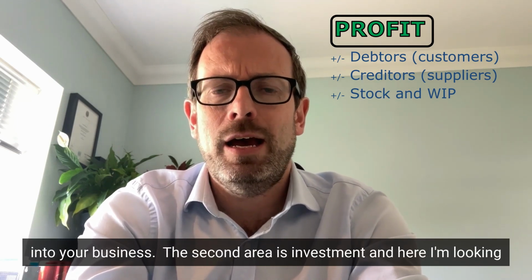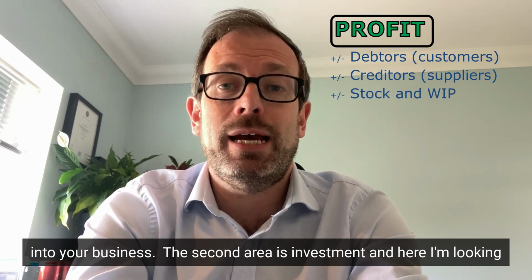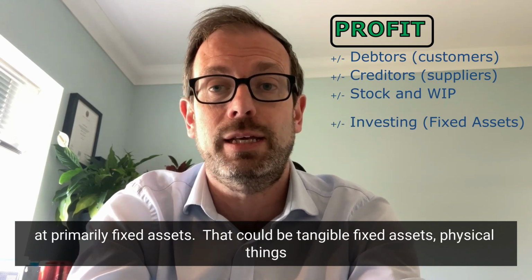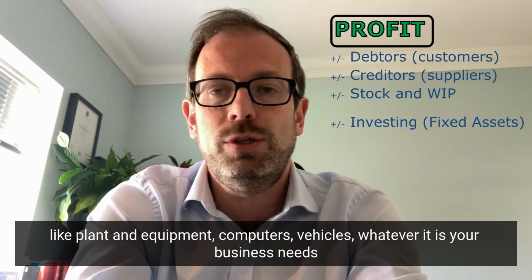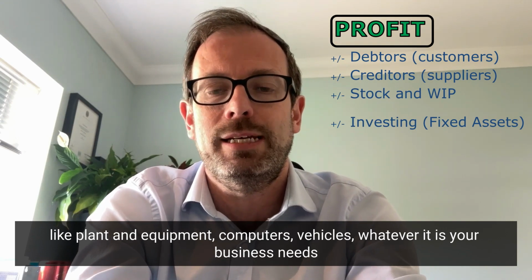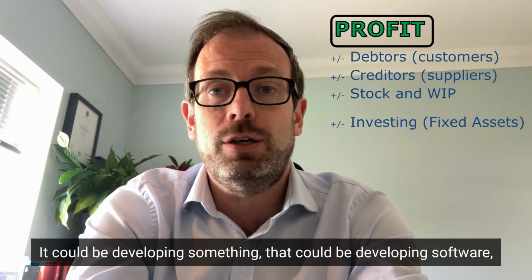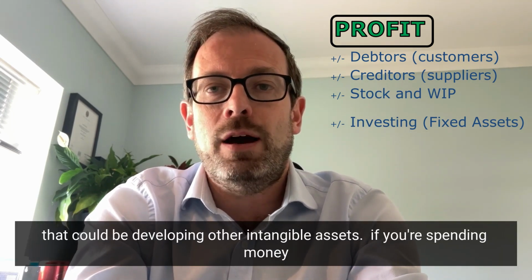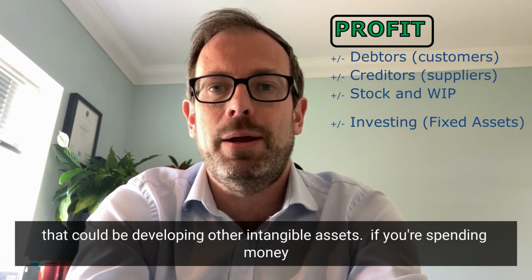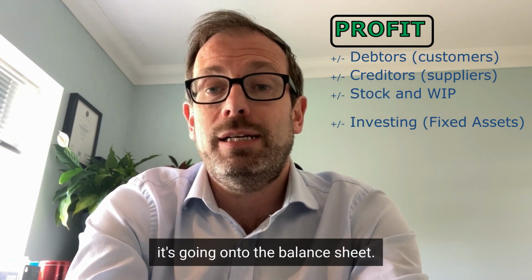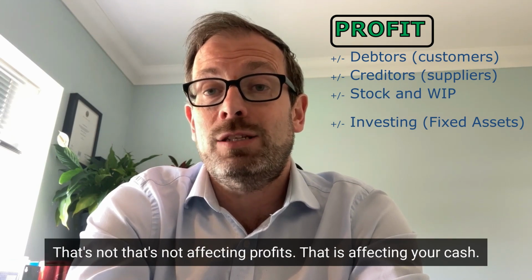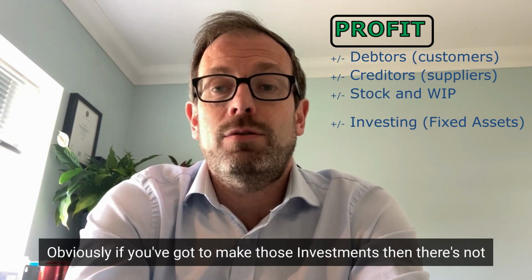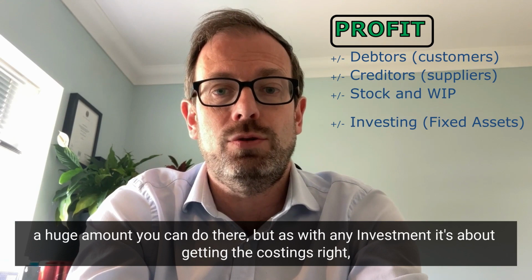The second area is investment, and here I'm looking at investment primarily into fixed assets. That could be tangible fixed assets, so physical things like plant and equipment, computers, vehicles, whatever your business needs to operate. Or it could be intangibles, like developing software or other intangible assets. If you're spending money that's going onto the balance sheet, that's not affecting profit, but it is affecting your cash. Obviously, if you've got to make those investments, there's not a huge amount you can do there.